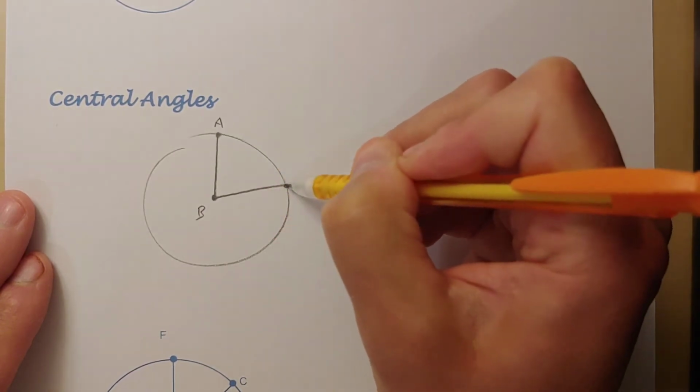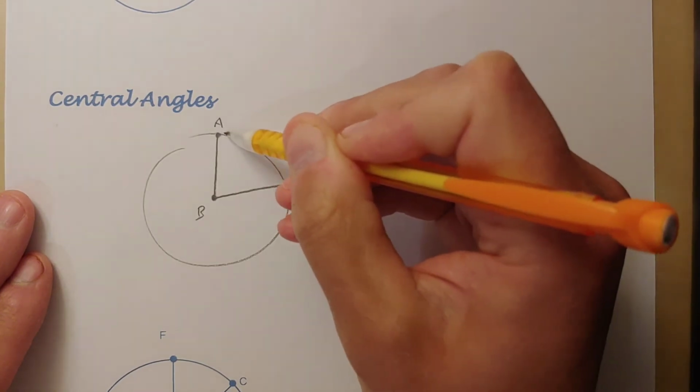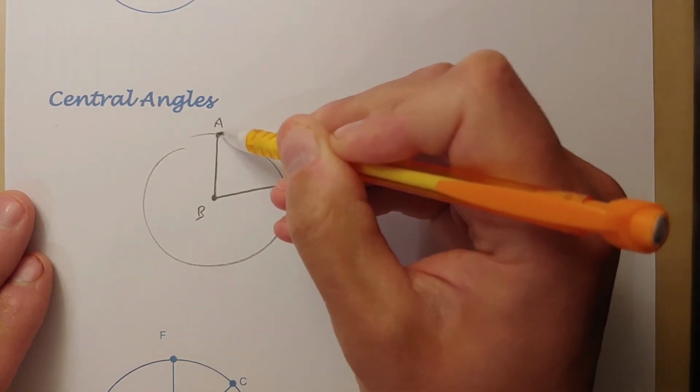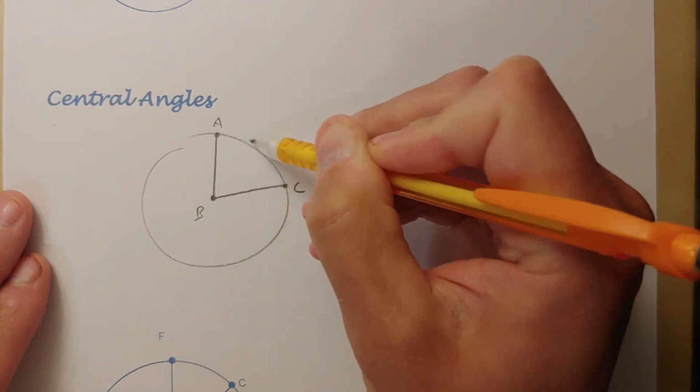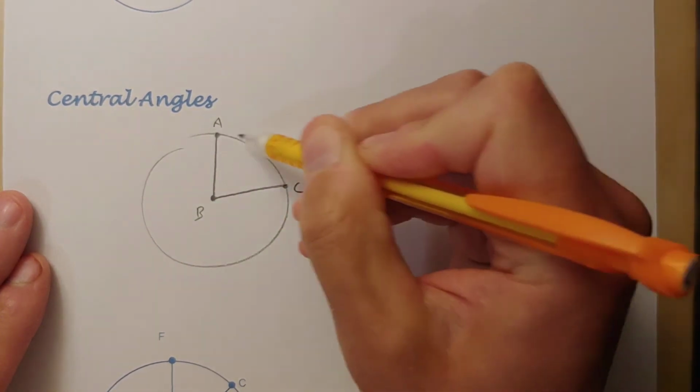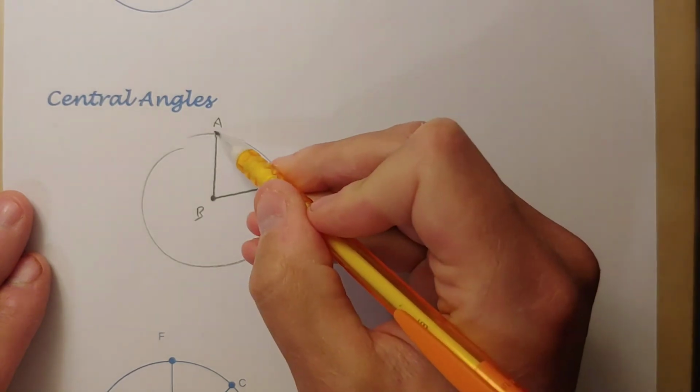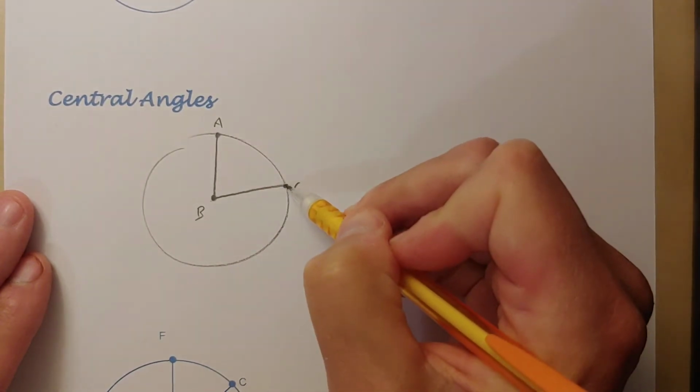That's something we'll talk about later. We're not going to do that today. What I'm concerned with is how many degrees out of the total possible 360 degrees, how many degrees is this arc? The way we figure that out is actually by looking at the central angle here.